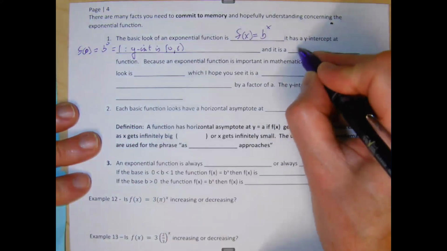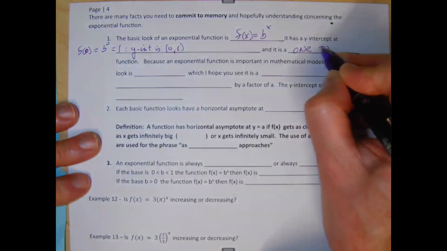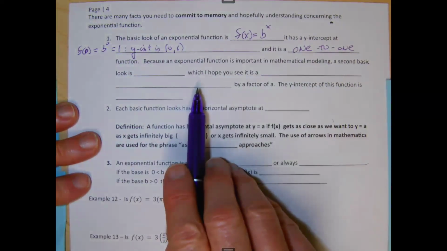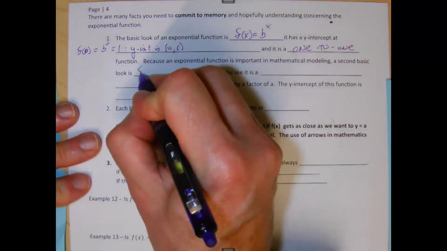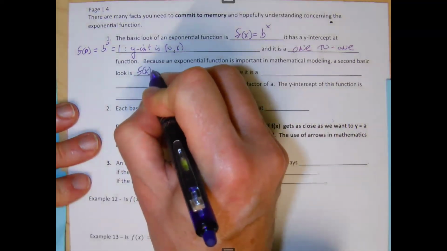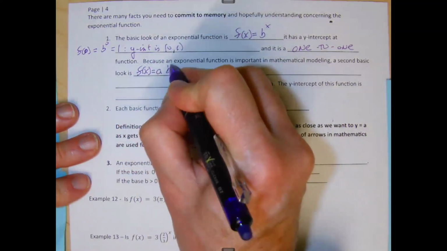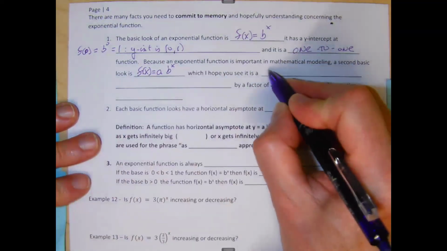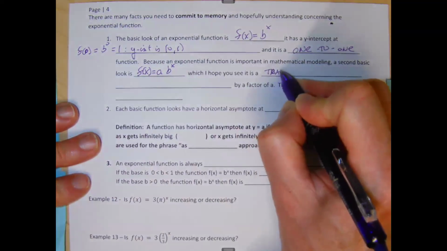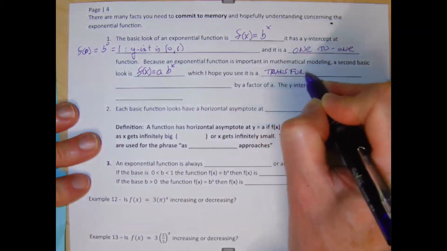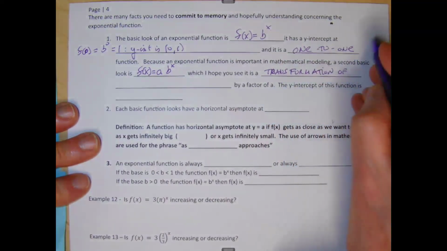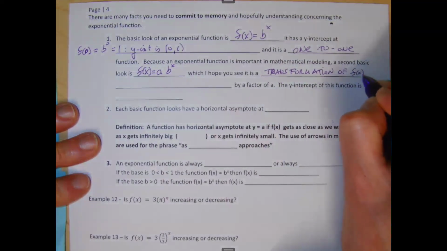And again, it is a 1-to-1 function. And because the exponential function is important to mathematical modeling, a second basic look is, so again, if you could keep writing this over and over again, that would be fantastic until it just is normal, a times b to the x, which I hope you see is a transformation of f of x equals b to the x.